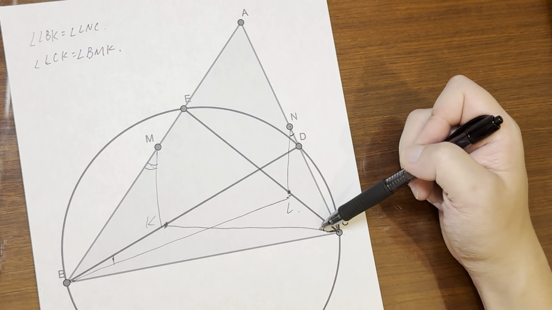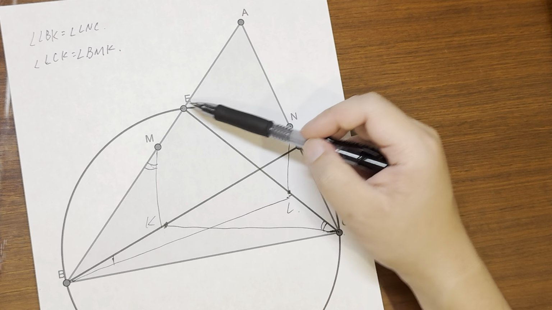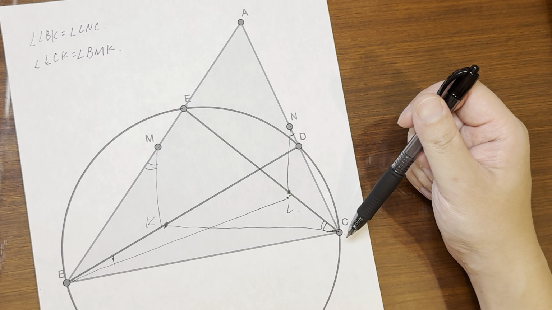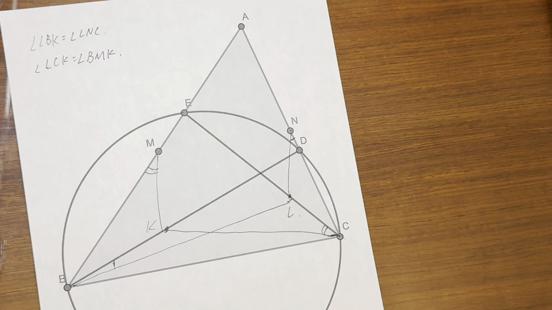If this angle equals this angle, then we know that M, E, C, K are cyclic, right?